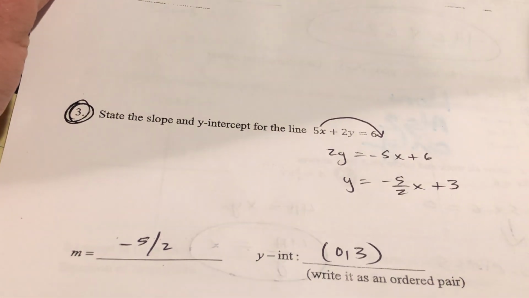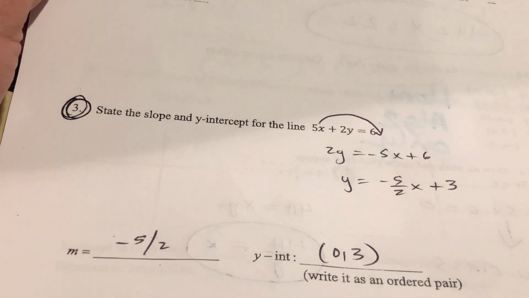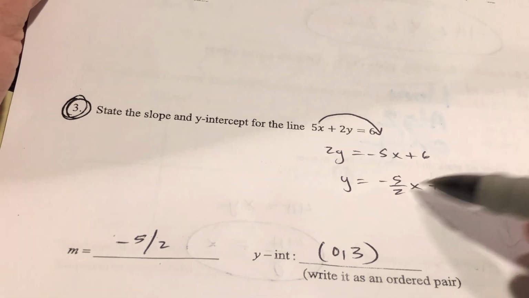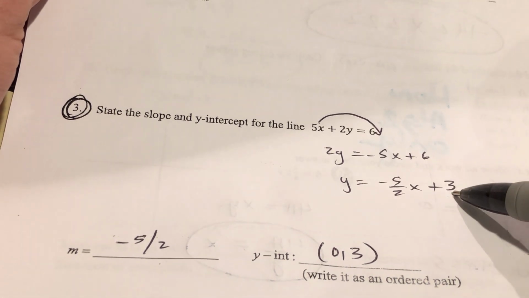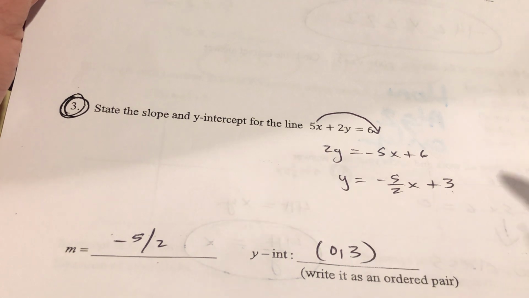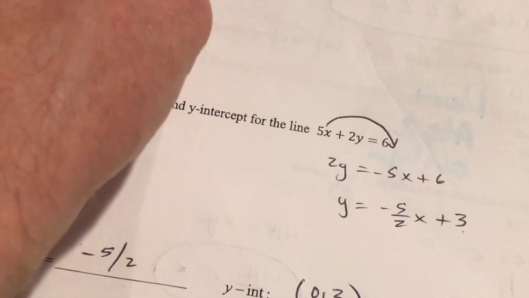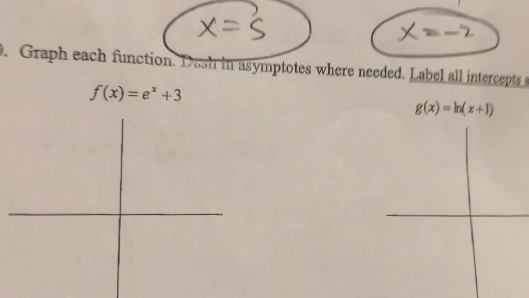So I'm going to move the 5x over. 2y is equal to a negative 5x plus 6. I'm going to divide everything by 2. So the slope is a negative 5 over 2, and the y-intercept is 3. The y-intercept is when x is 0 and y is 3. Okay, doing great.